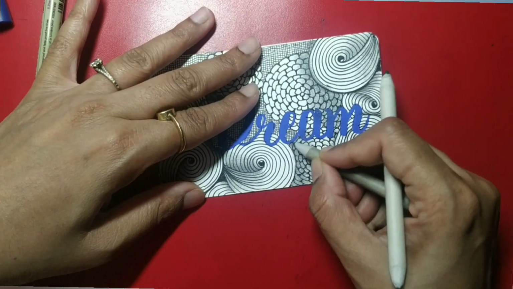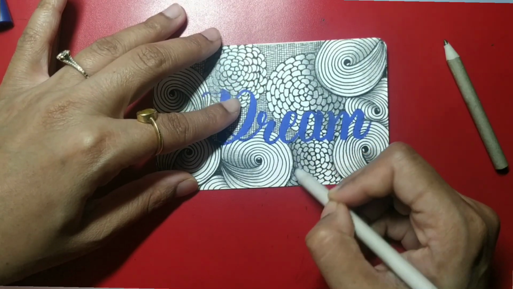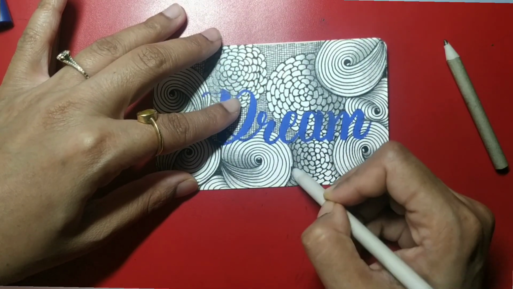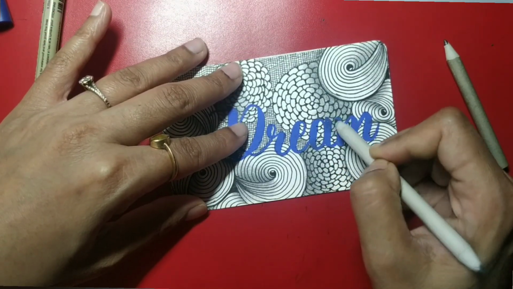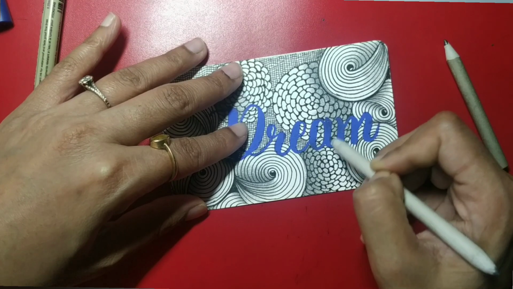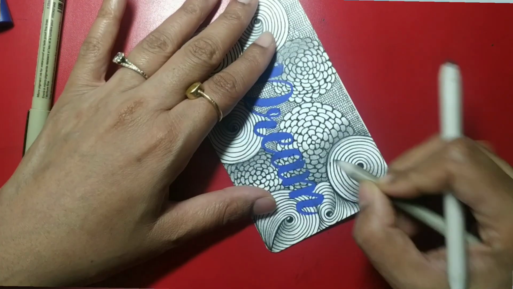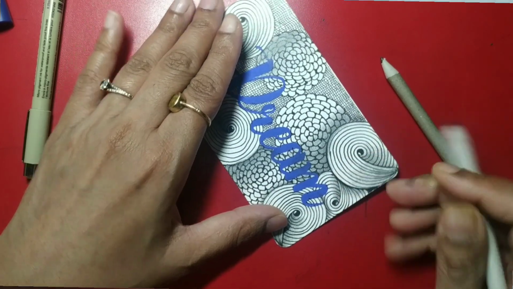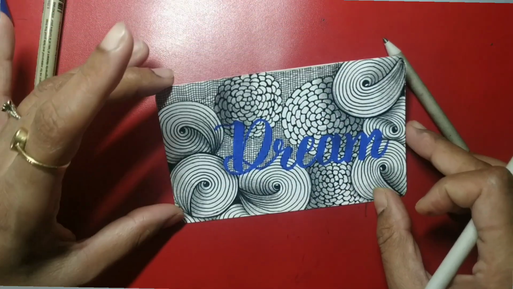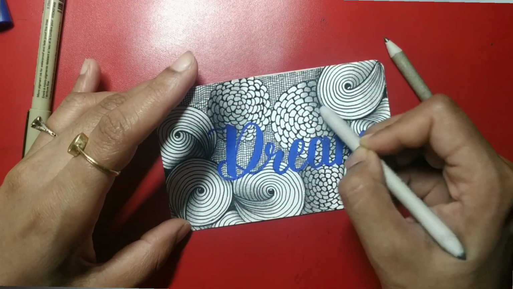Take your time. Make sure your white sections are discreet. Don't make everything gray. So that's how the graphite looks.